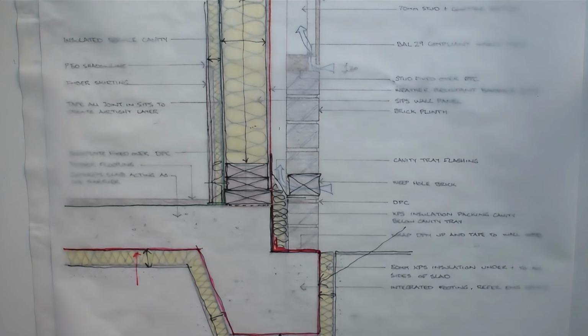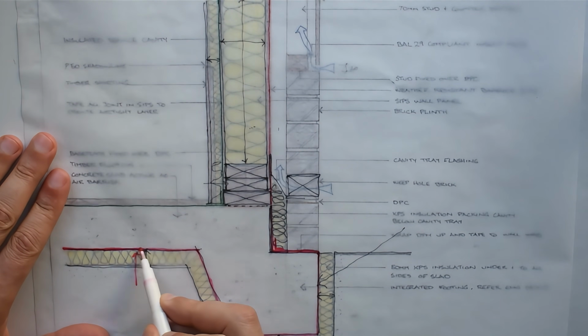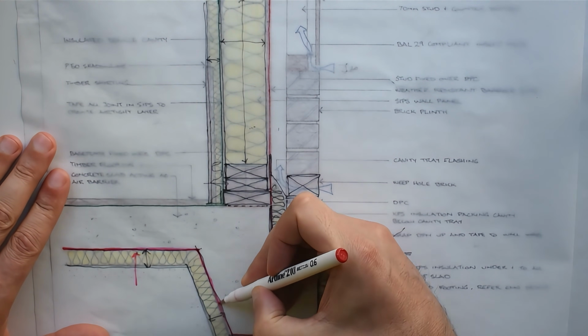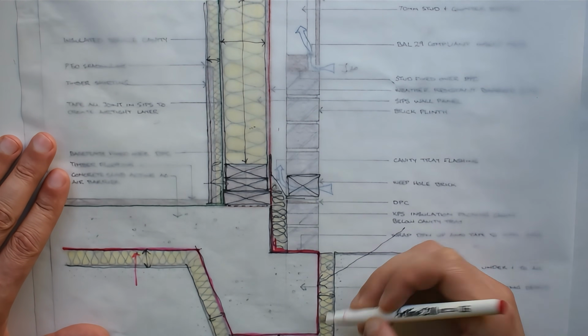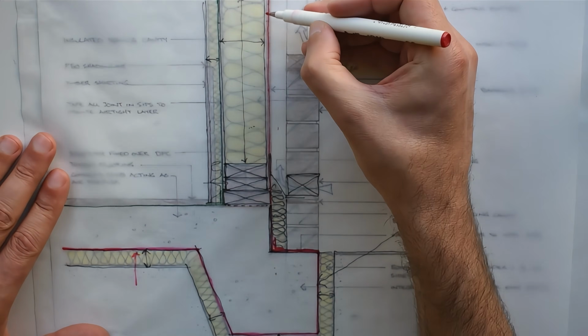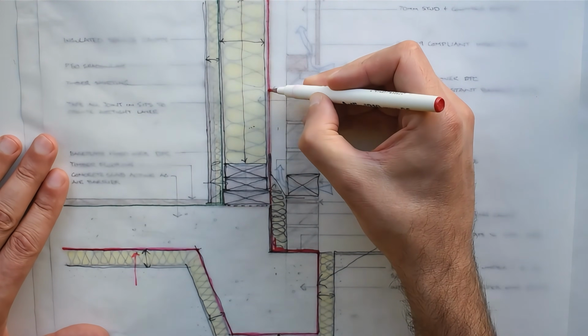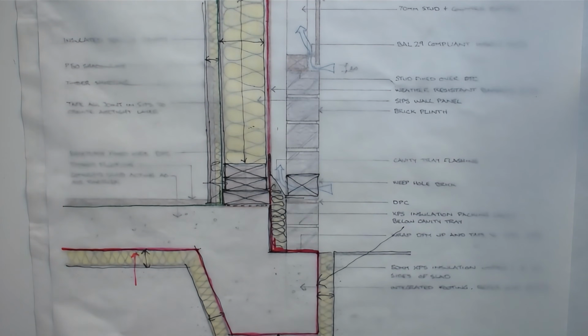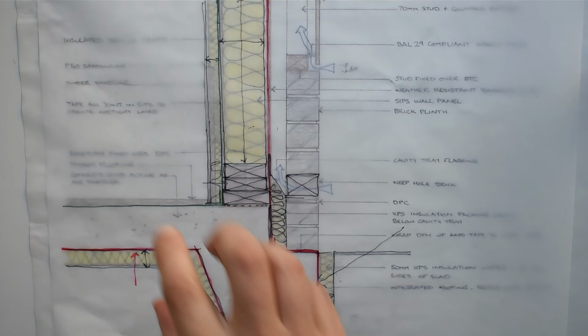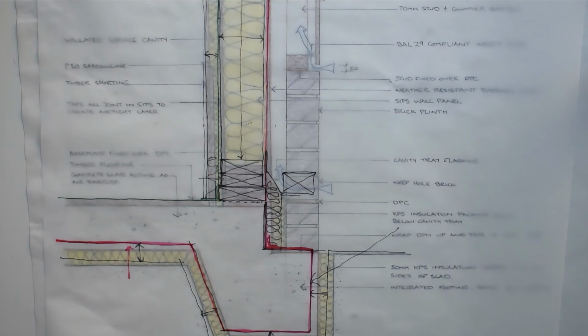Okay, so if we look at these three layers, you can see the red one I've just drawn here is nice and continuous the whole way through. This is our weather protection, or weather resistant barrier, WRB, we often refer to it. So nice and consistent, runs the whole way through, isolating the inside from the outside.